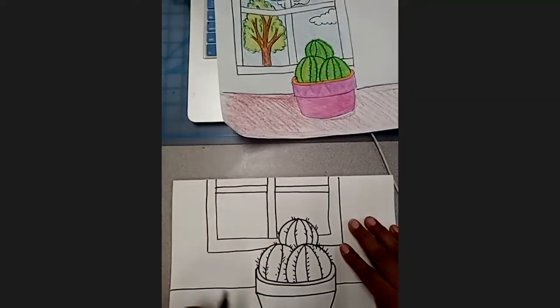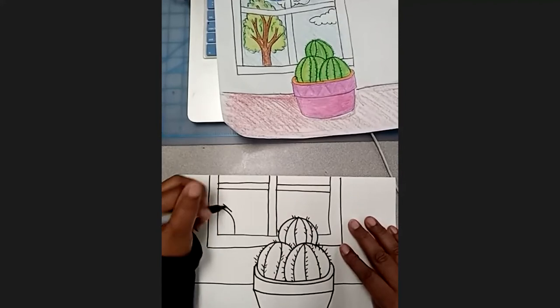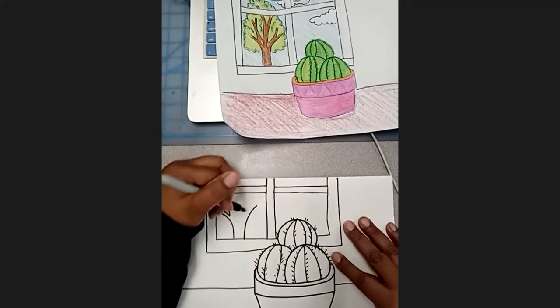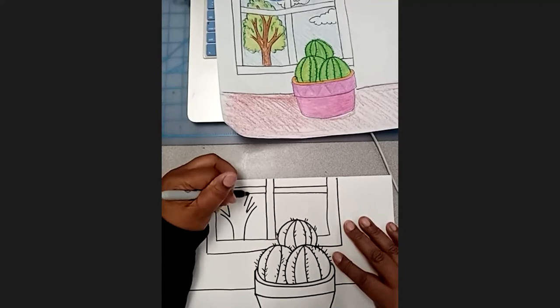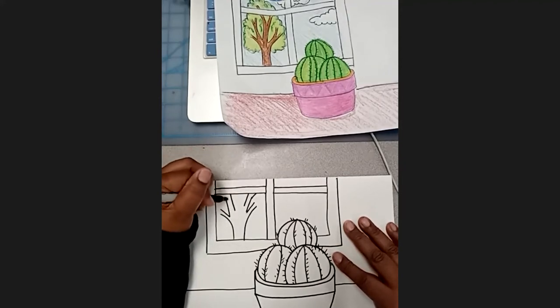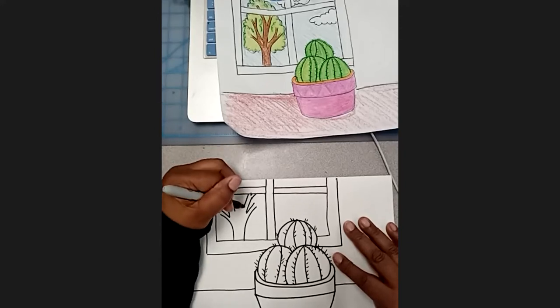But it looks like I'm gonna just go ahead and do another tree since I said out your tree. And to make my tree, I just make some curved lines and put some little V's beside it. And then start another line. Put a little V in there.